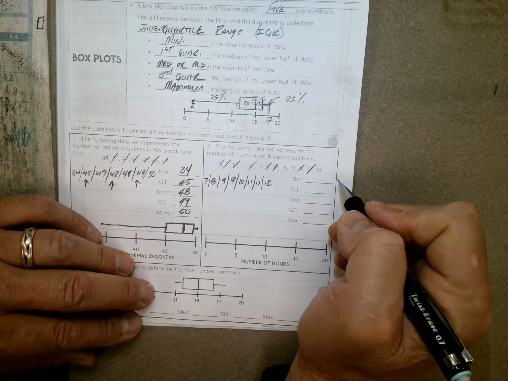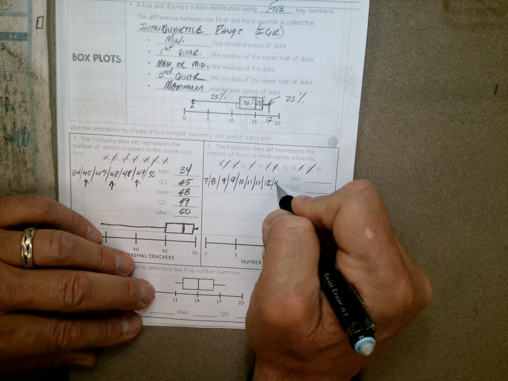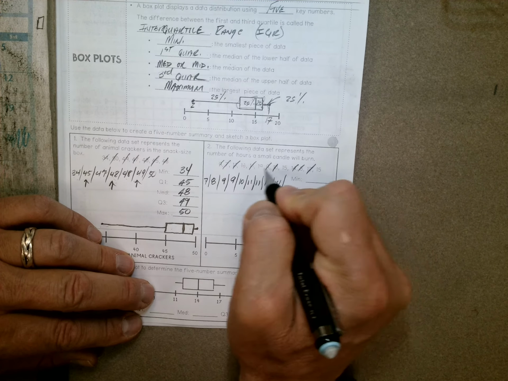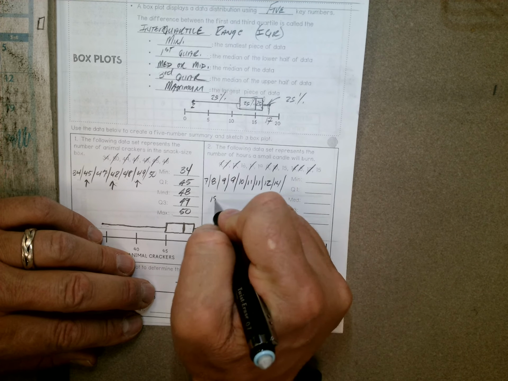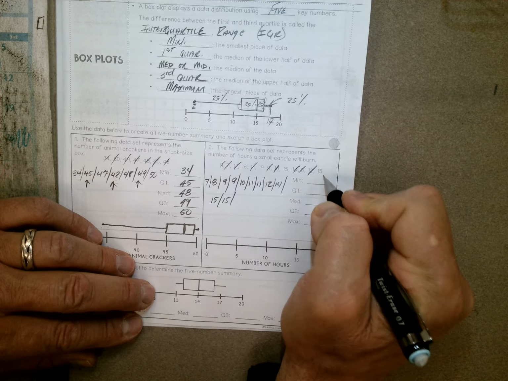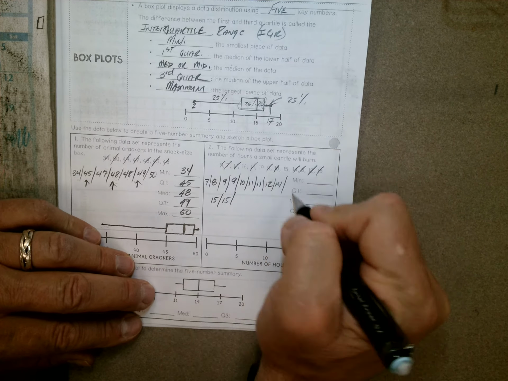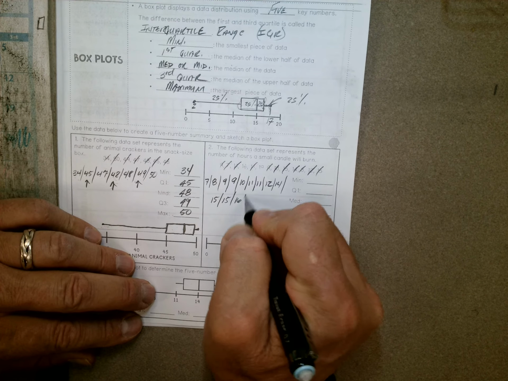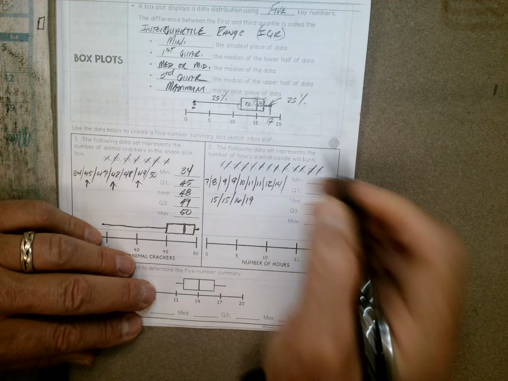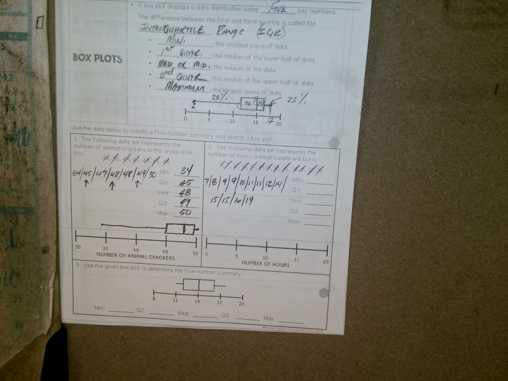I have a 14. I have 2, that looks like a 19 there. I have a couple 15s. I'm doing this and I don't like to do it that way. I should have started down here. There's a 16 and a 19. Okay. Go right through it.